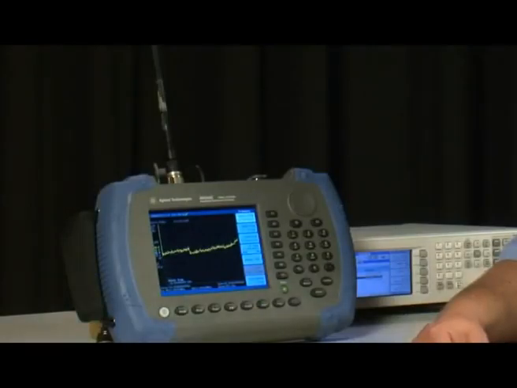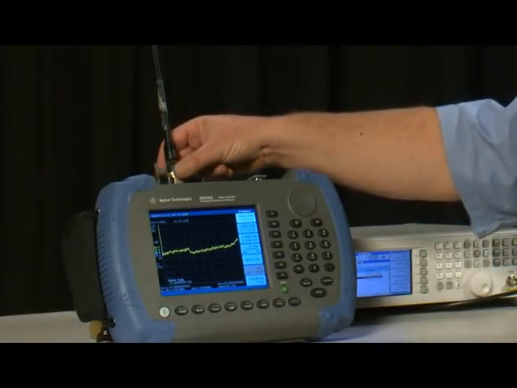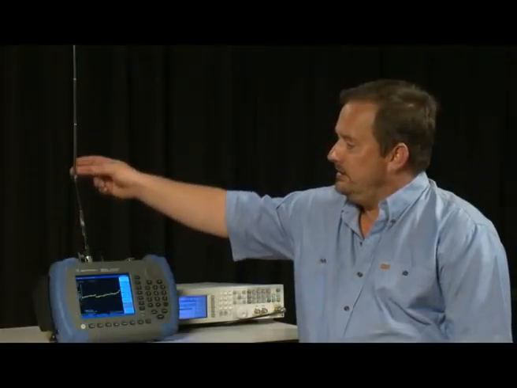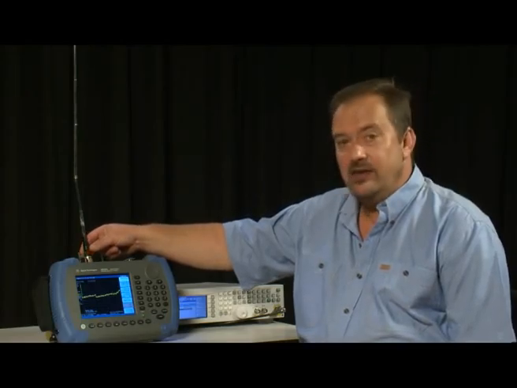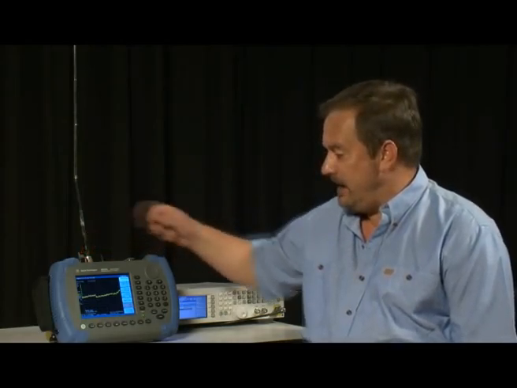In a previous section, you saw how we turned on a normal marker to measure the amplitude of a signal. But Agilent's handheld spectrum analyzers have many more useful and sophisticated marker functions that are worth knowing about. If you're following along in the demonstration guide, refer to pages 17 and 18 so you can follow along. You'll see I've disconnected the signal generator and replaced it with this cheap whip antenna, and we're going to tune into the FM broadcast band.